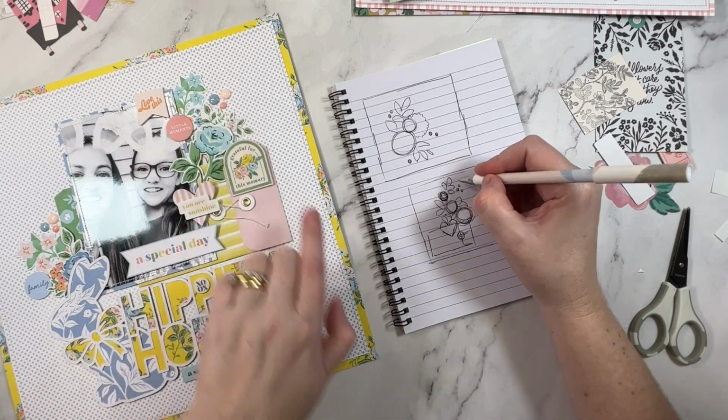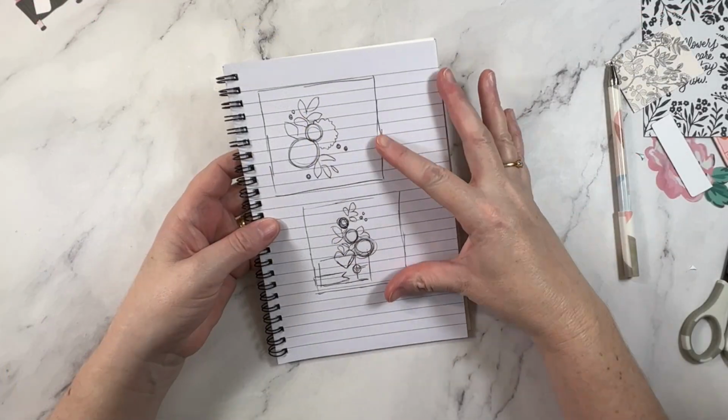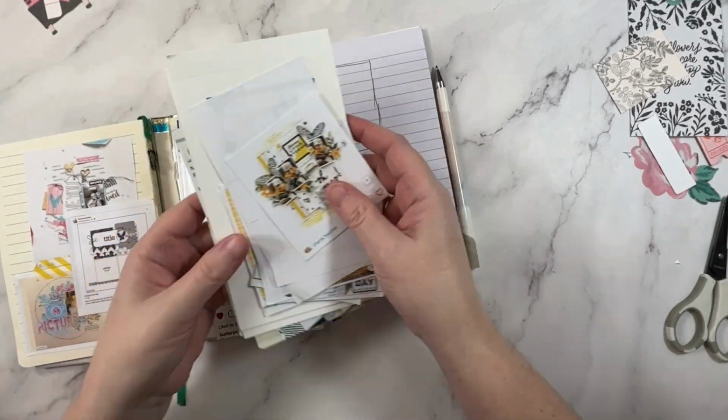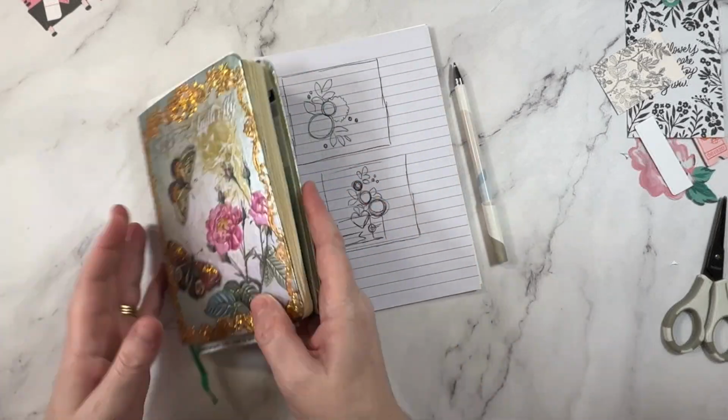I am actually going to go all the way to the top of the layout for this one. This is quite a large cluster. Now you can treat these exactly the same way that you would treat a scrapbook sketch. I store mine in this notebook with other layout sketches and inspiration.